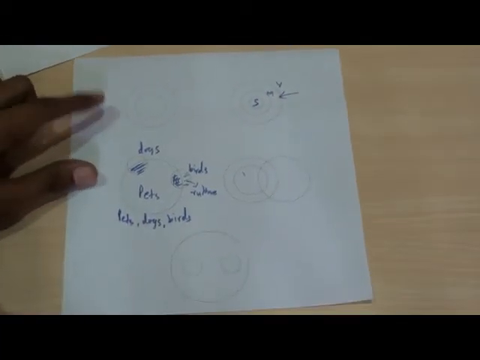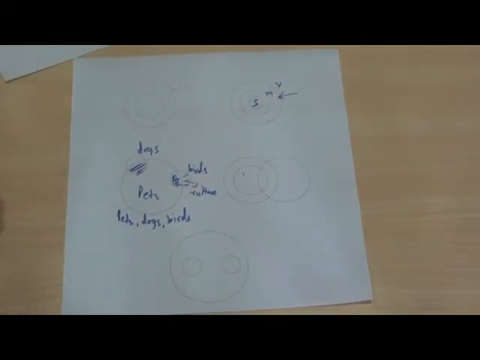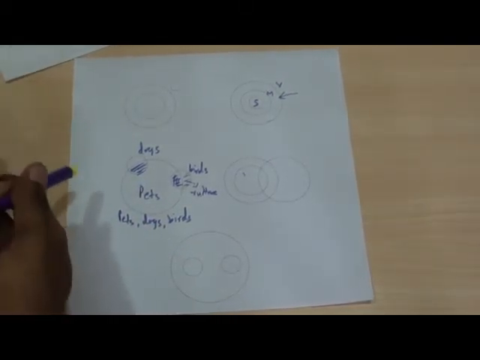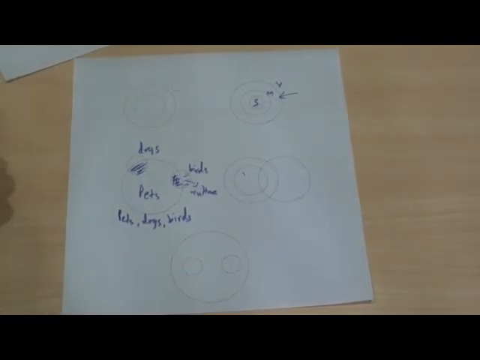You can try to match with these Venn diagrams and practice such questions, because this is more likely to appear in your GMAT question paper than the previous type we saw.